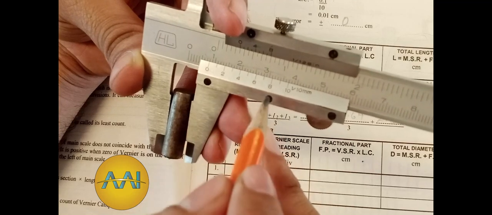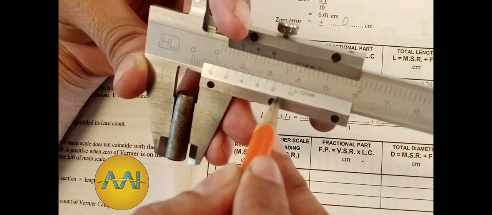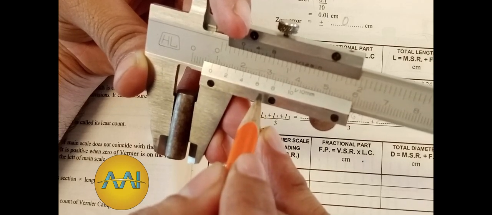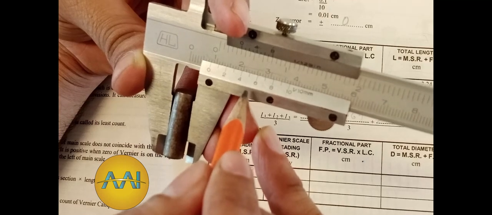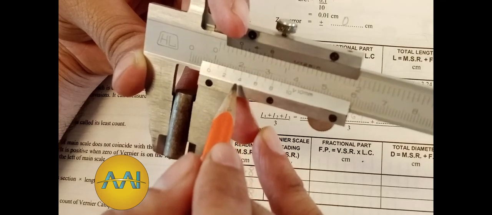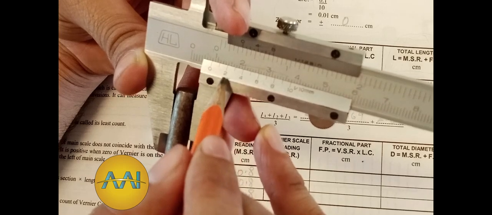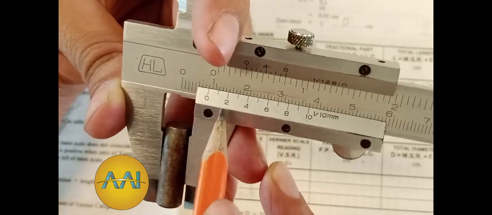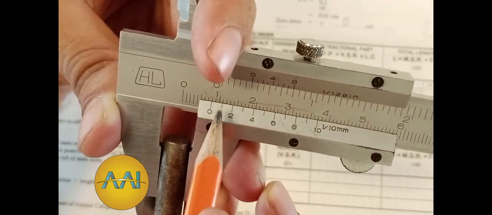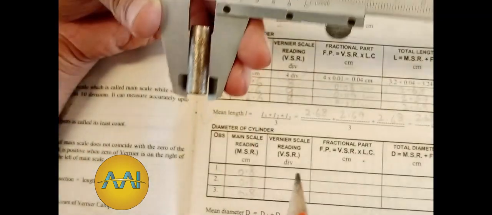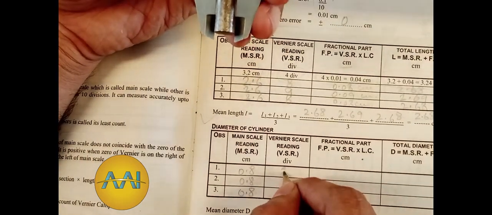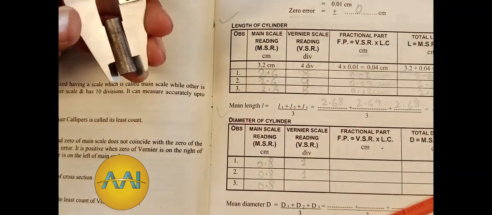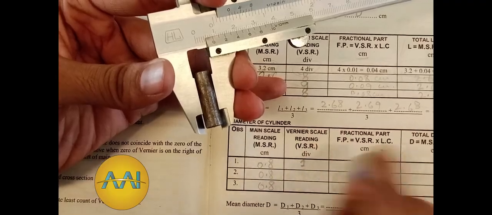After 0, let's see again. 9 is not coinciding, 8 is not coinciding, 7 is not coinciding, 6 is not coinciding, 5 is not coinciding, 4 is also not coinciding, 3 is not coinciding, 2 is not coinciding, but 1 is coinciding. You can see here 1 is coinciding with a main scale division. So here I am taking the vernier scale reading as 1. Sorry, I have to write it one time, 1.